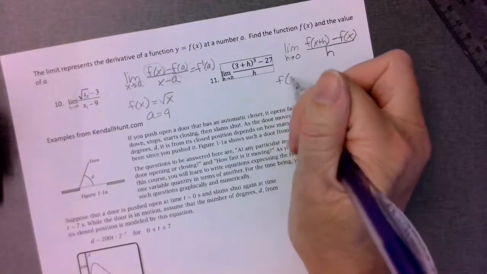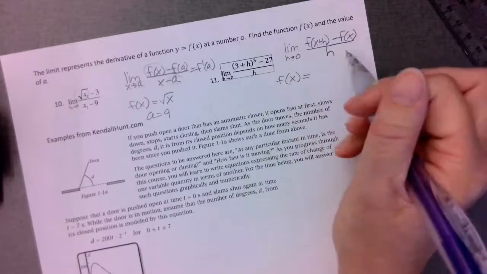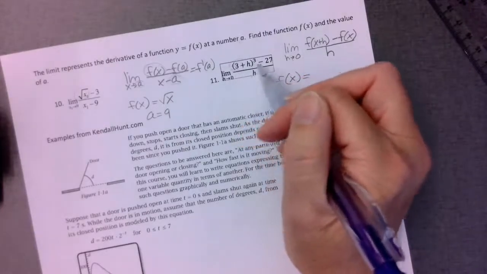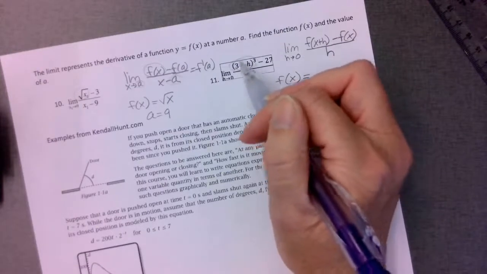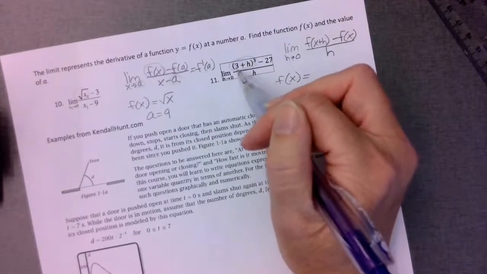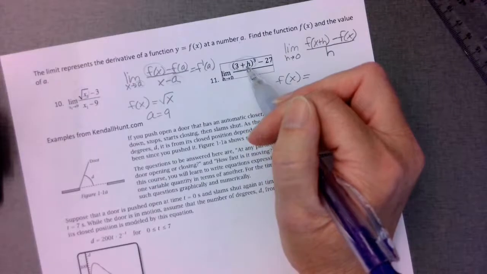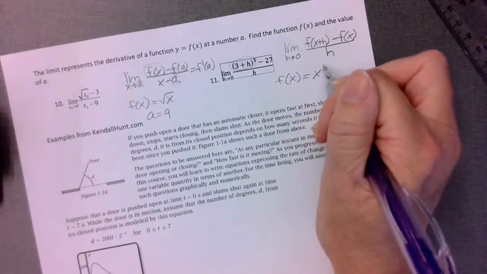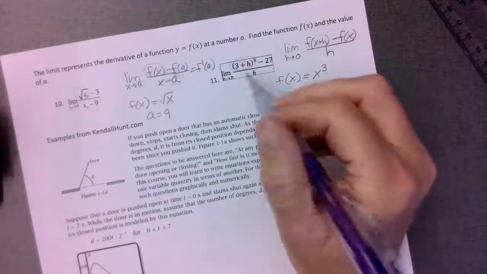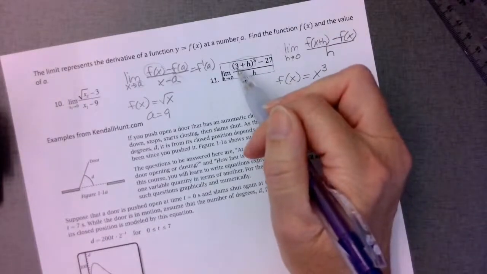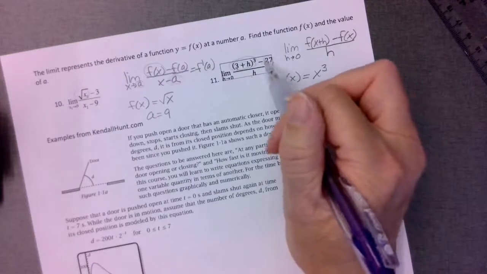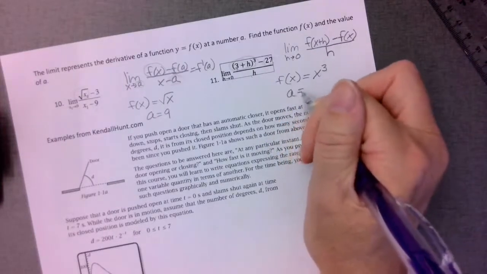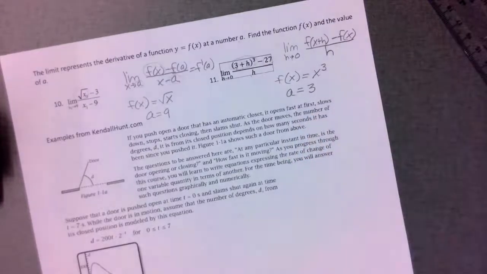For this one, the function, what you do is you look at what's going on in the top. Most often you can find it from here. I'm taking my input, which is the value of 3 plus a little bit more, and what am I doing to it? I'm cubing it. So I'm saying input is being cubed. If I take an input of 3 and I cube it, I get 27, which is the f of x. So my input value is 3.